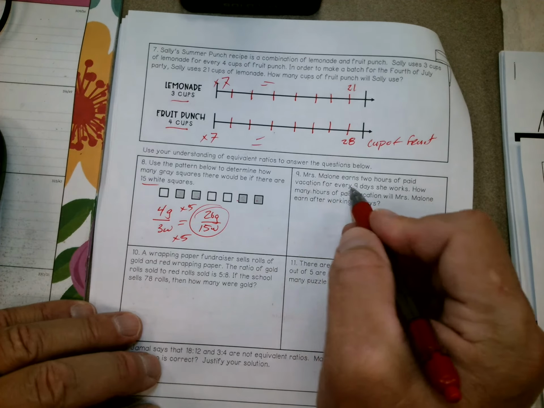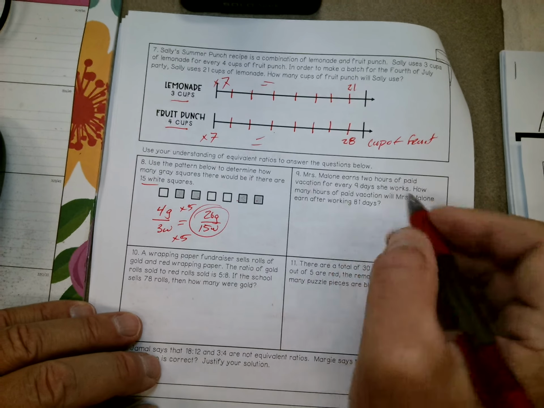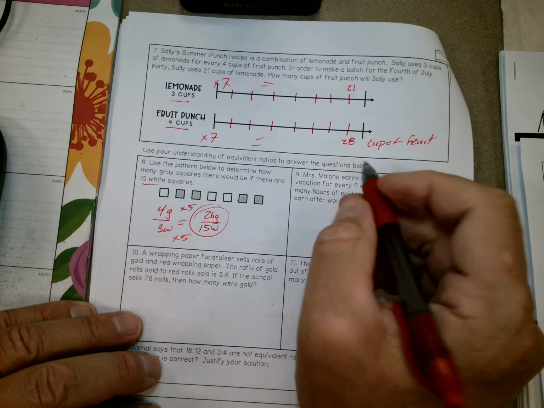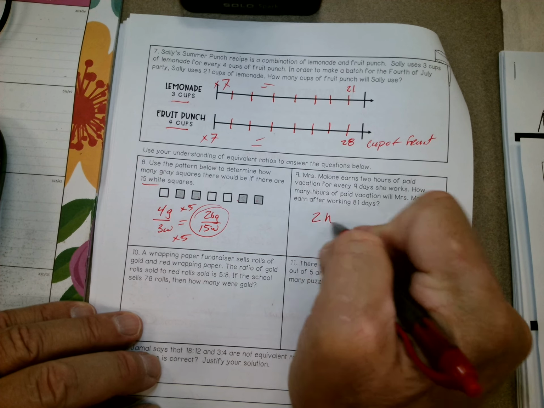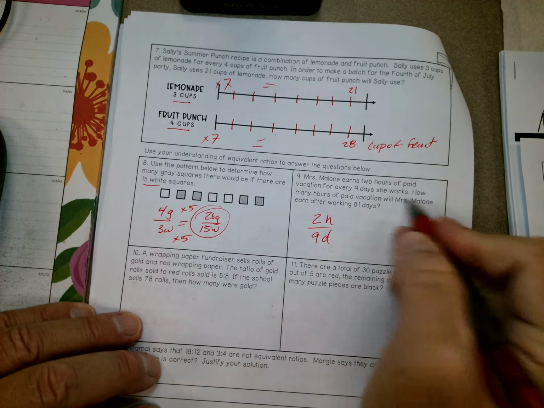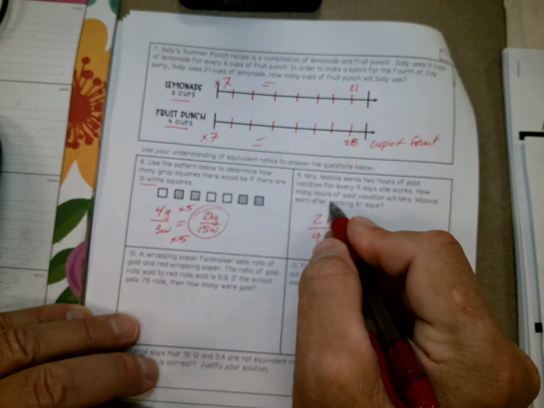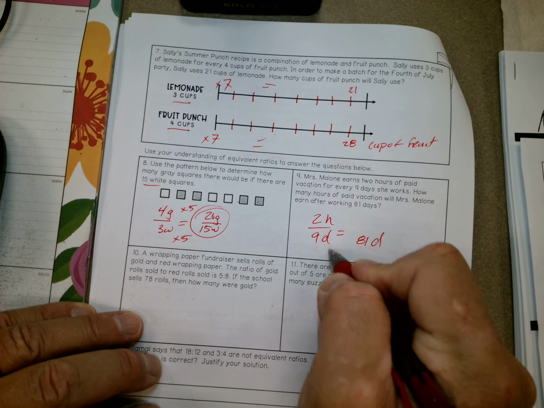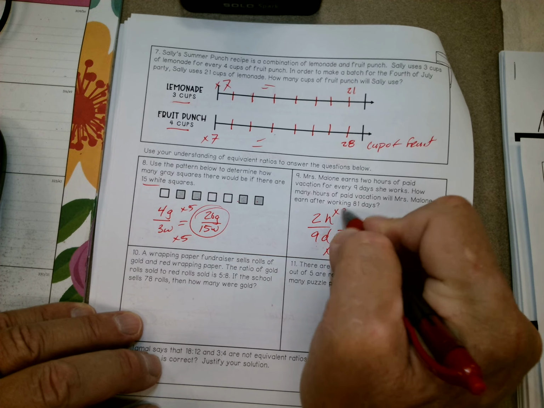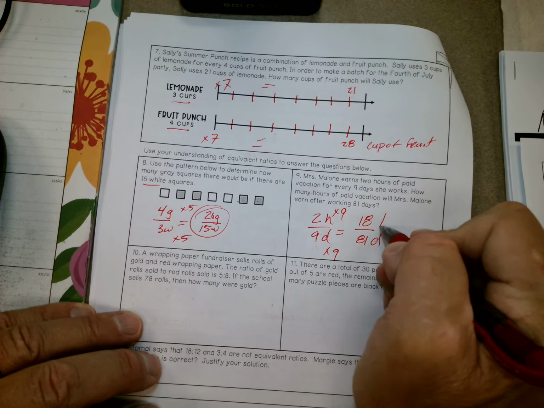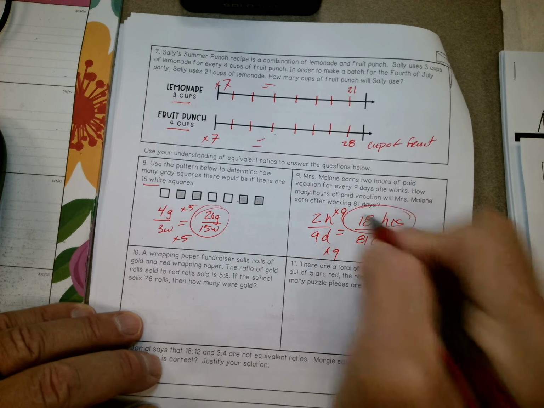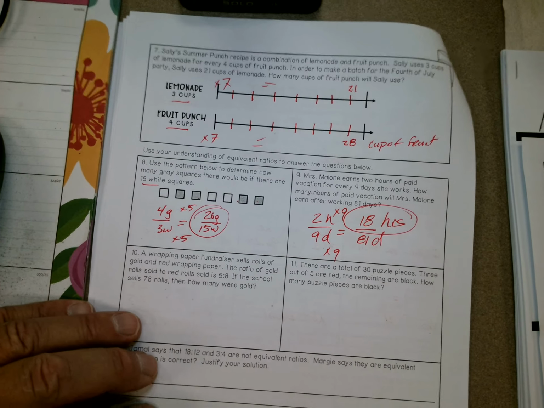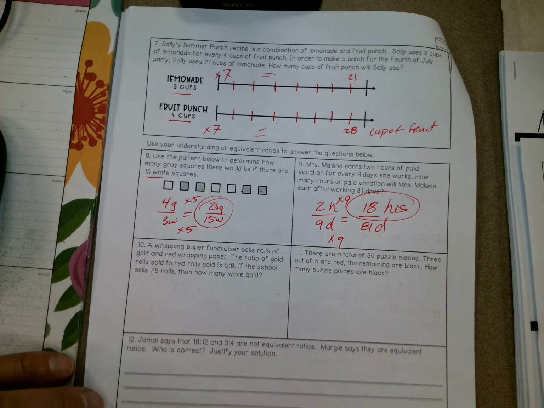Number 9. Mrs. Malone earns 2 hours of paid vacation for every 9 days' work. So it's 2 hours, 9 days. How many hours of pay will she get for 81 days? So that's easy. Times 9 is 18 hours. 18 hours. Ratios are so easy to work with once you understand how to scale them.